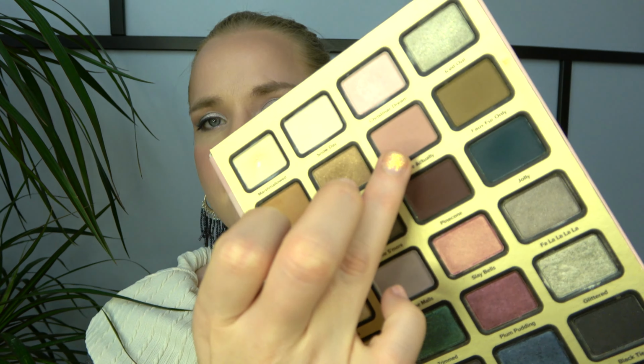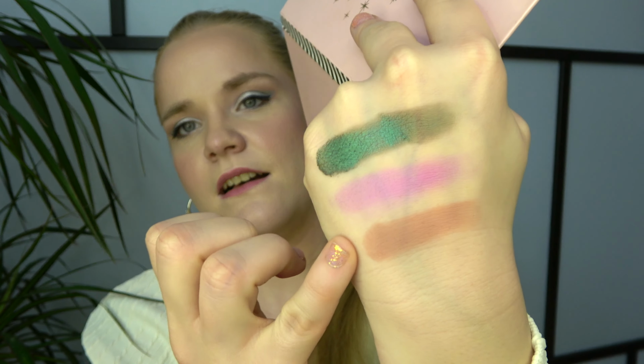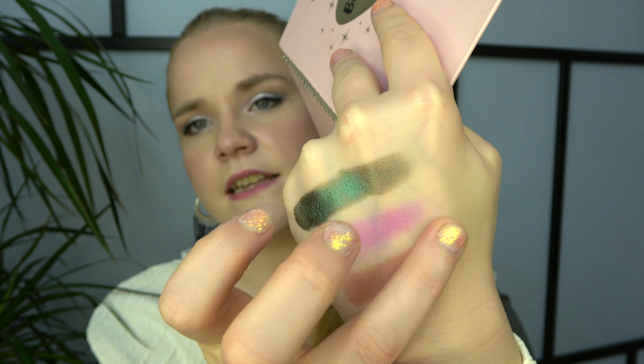I have used this a few times. I don't know if you can see a little bit of a dip there. And I think that was a pretty nice shade. Yeah, I think so. So I think we're going to go with Love Actually, that shade is called. So that is how that one looks. And I think I will be able to use that together with pinks or as a neutral look. It's a mauve tone, so it will work.